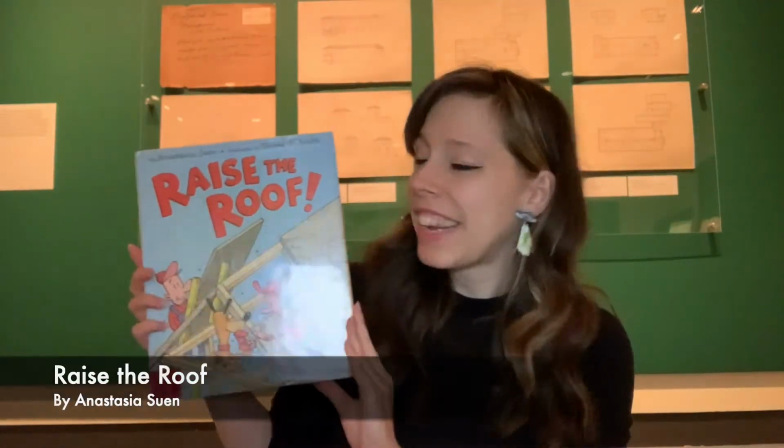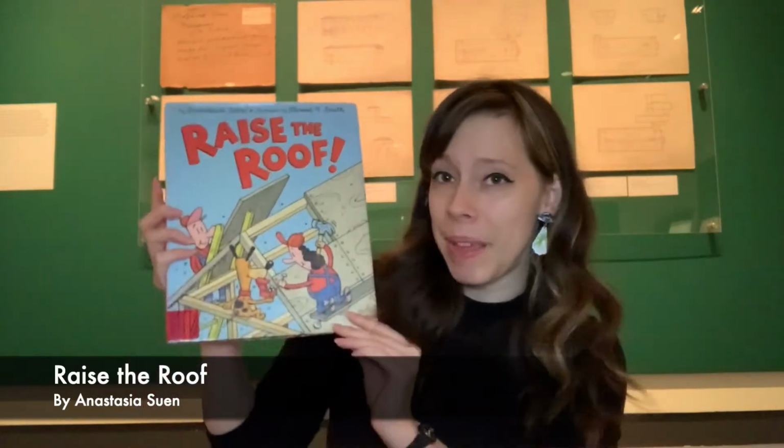So today's story is Raise the Roof by Anastasia Suen, illustrated by Elwood H. Smith.